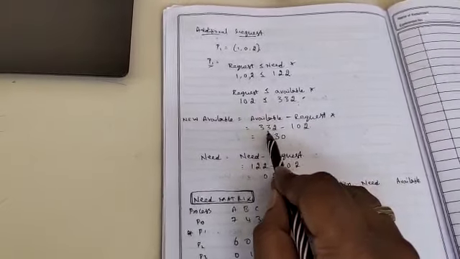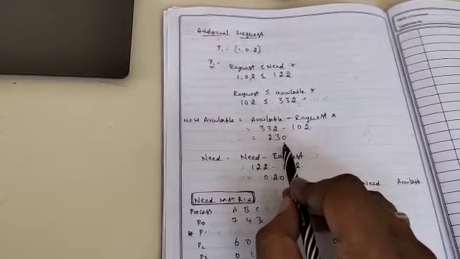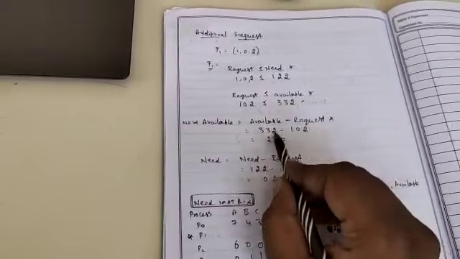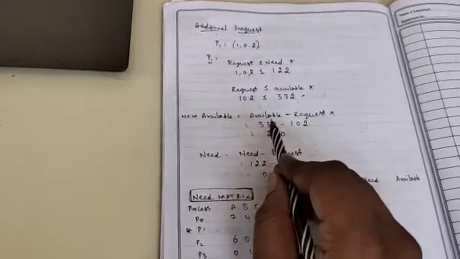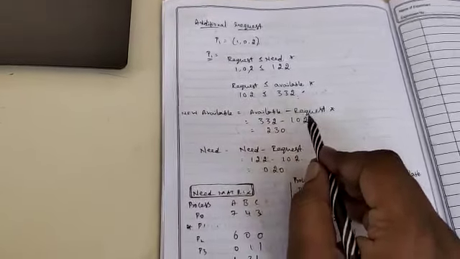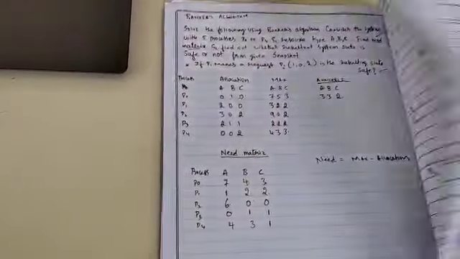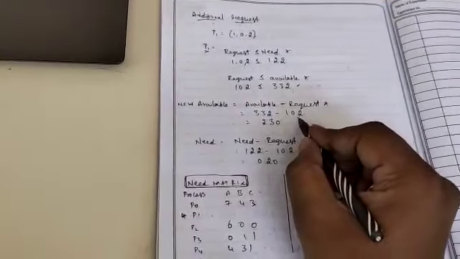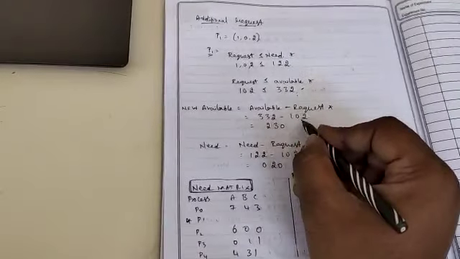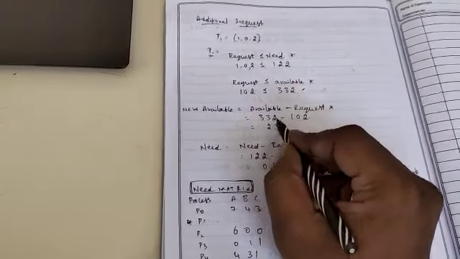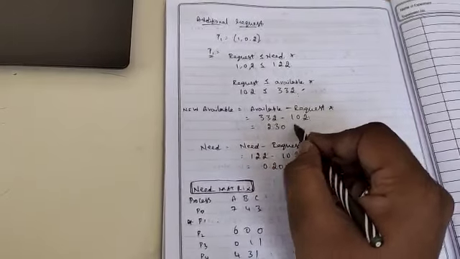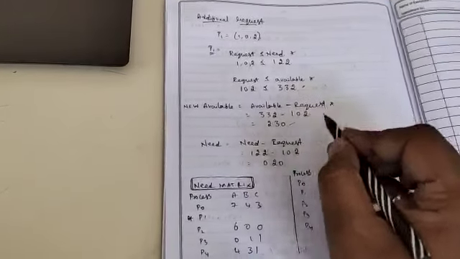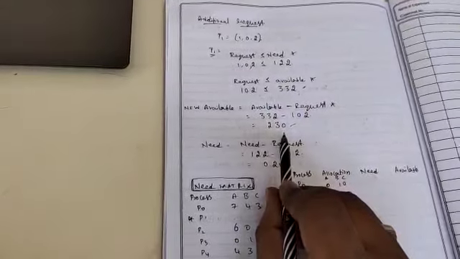Available equals available minus request. Available is 332 and request is 102. Subtracting, 3 minus 1 is 2, 3 minus 0 is 3, 2 minus 2 is 0. So we get the new available.